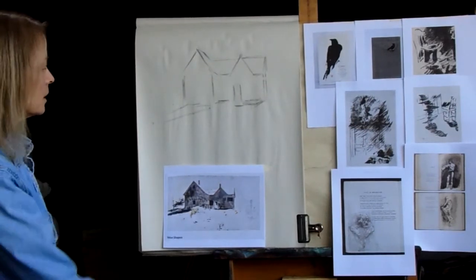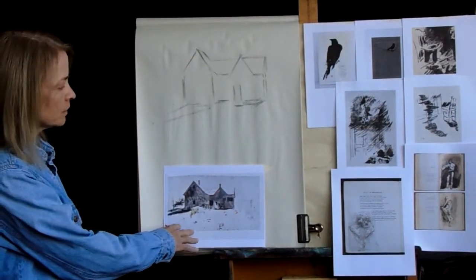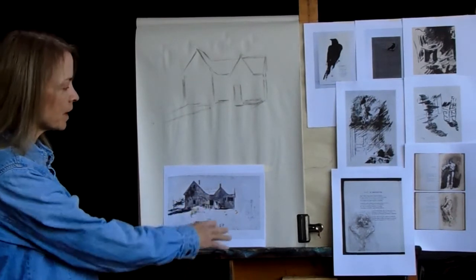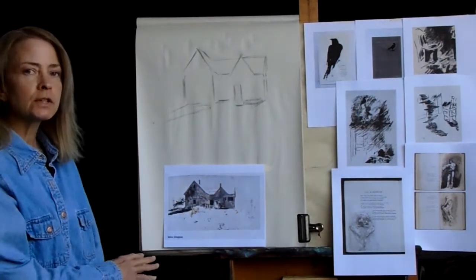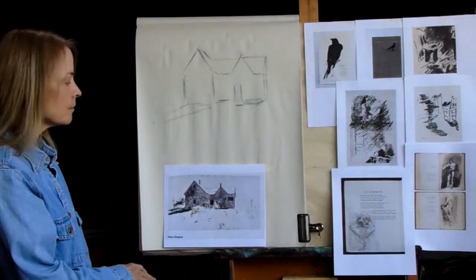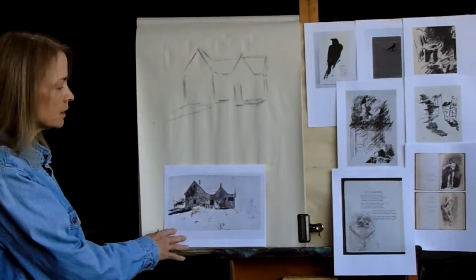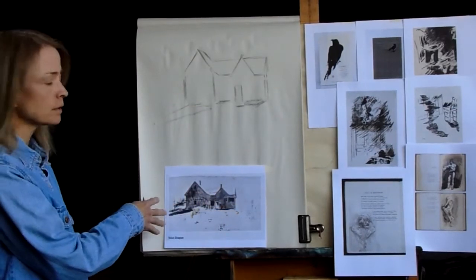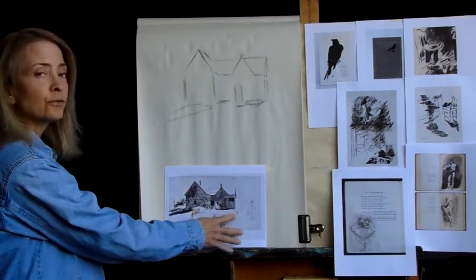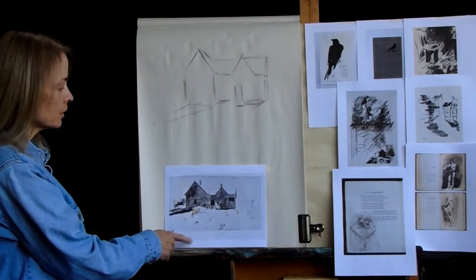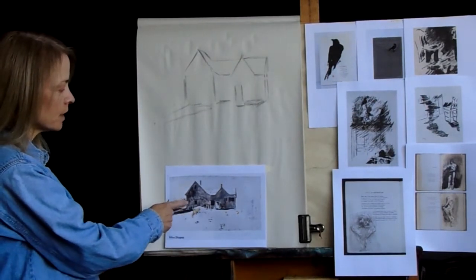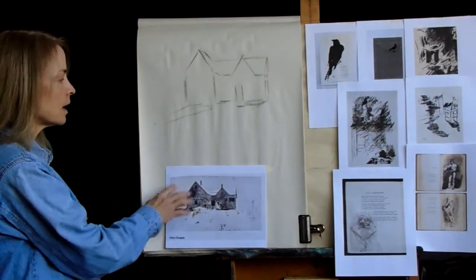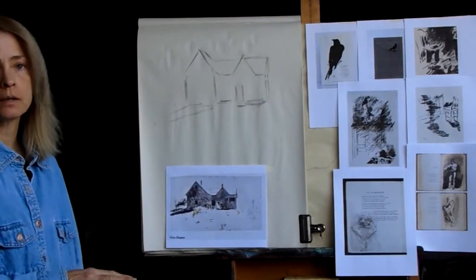I have this preliminary sketch by Andrew Wyeth of a farmhouse here. So let's look at this and talk about it. Wyeth organizes the large masses. He has obviously the house. There's this undefined foreground. There's also this small area in the background that's also a space. And obviously we're going to take for granted that the sky is there.